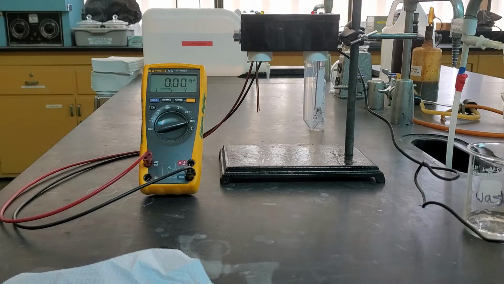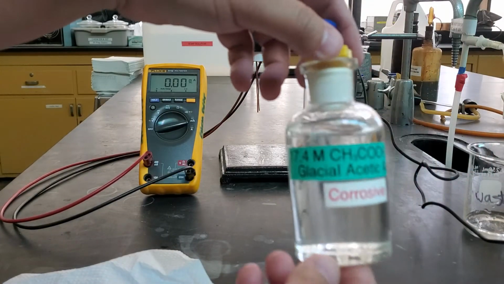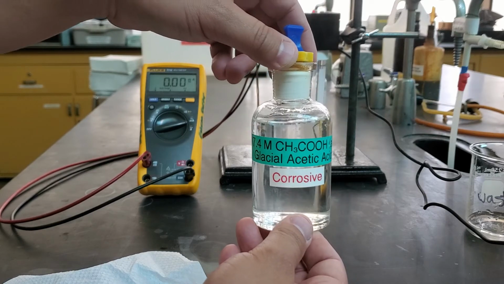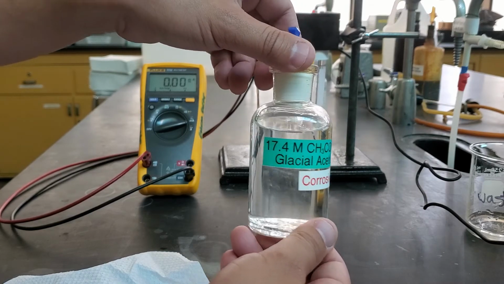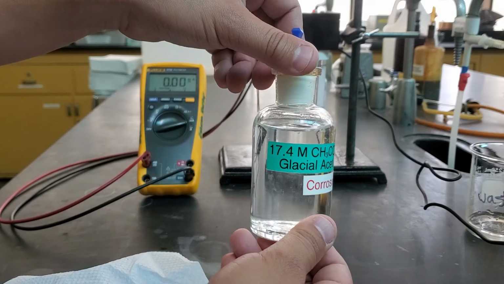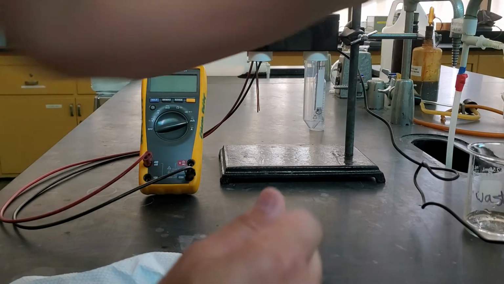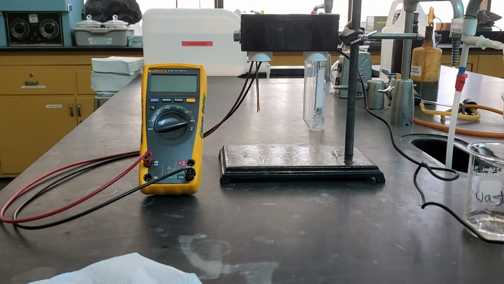Our next one is glacial acetic acid. Now, glacial acetic acid is something a little bit different. If you notice on it, after they have the acetic acid label, they actually have an L. It means it's a liquid. The reason why they call it glacial is it's basically pure acetic acid. It's got no water inside of it. And that's why they call it the liquid form of acetic acid.